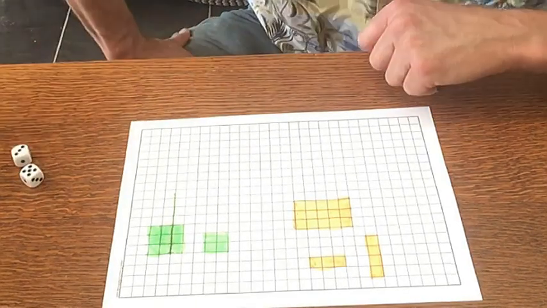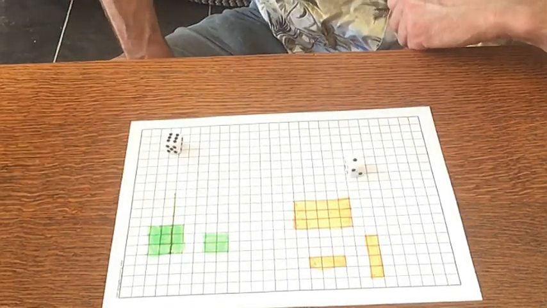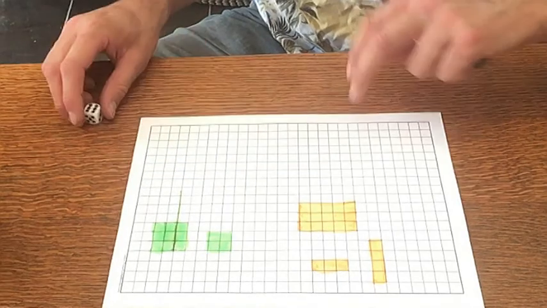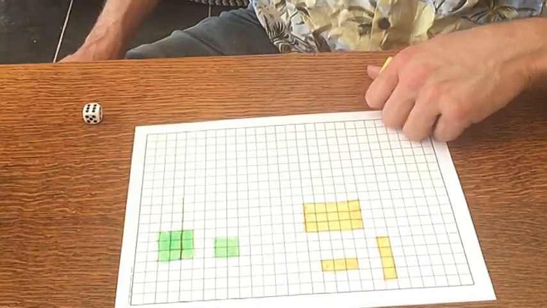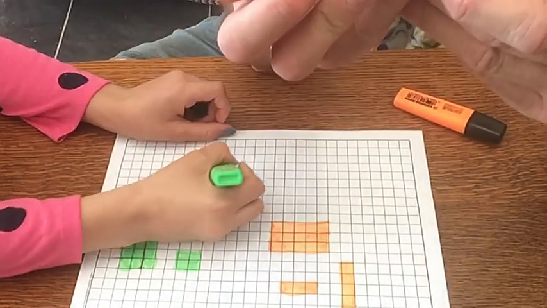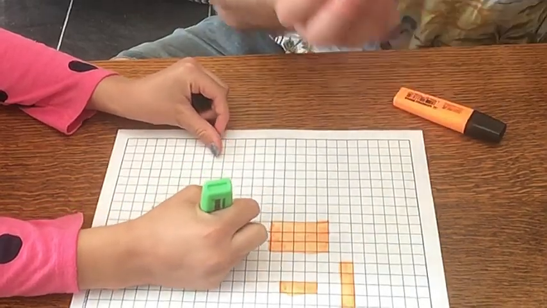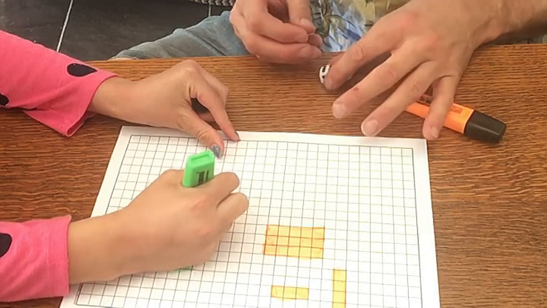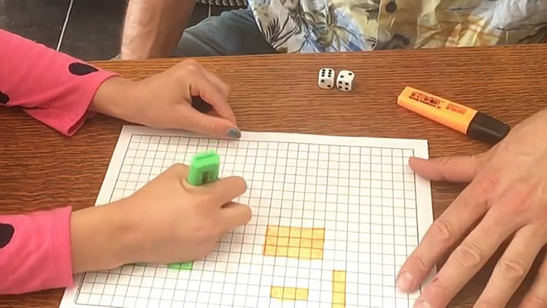Right, let's see what my youngest son gets with his third roll. I think we should roll the 1 again. We've had too many 1s. I haven't had a 1 yet. Well, I think you should roll it again. 2. You can either draw, he's got a 6 and a 2. You can either draw 2 6s or 6 2s. Both would be correct. And we know that because we know those 2 times table facts have the same answer.